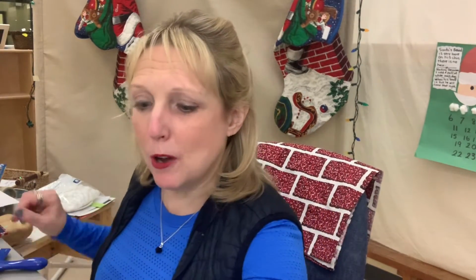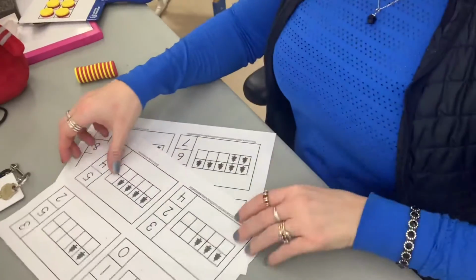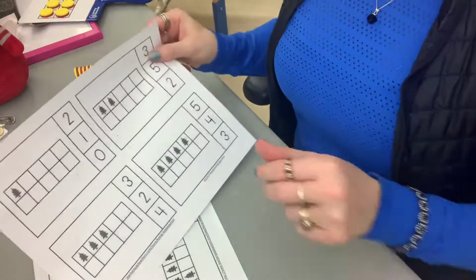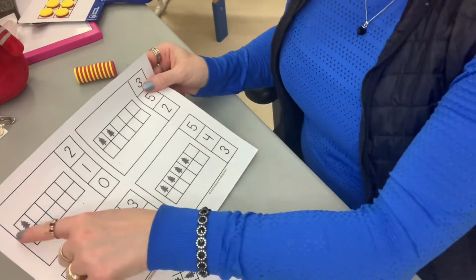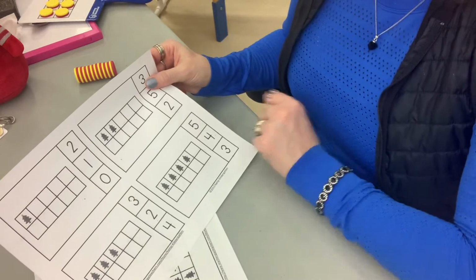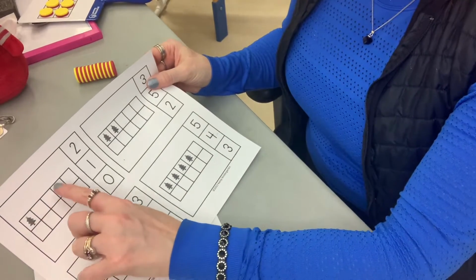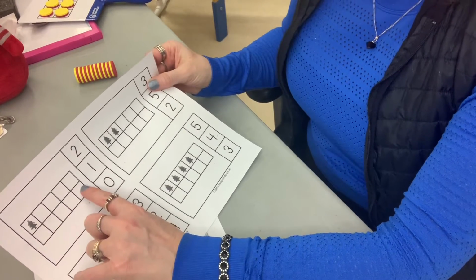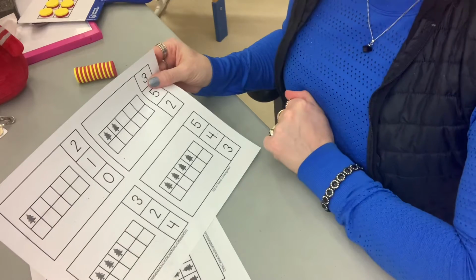I'm going to show you your job. Now, you don't have to put things on a 10 frame this time, but you have to count how many things you see on the 10 frame. Okay, so there are these sheets that you are going to get, and they have little Christmas trees on them. And you can see that it is a 10 frame. 1, 2, 3, 4, 5 on the top, and 1, 2, 3, 4, 5 on the bottom. 5 and 5 make 10.